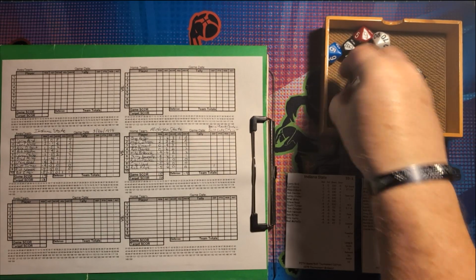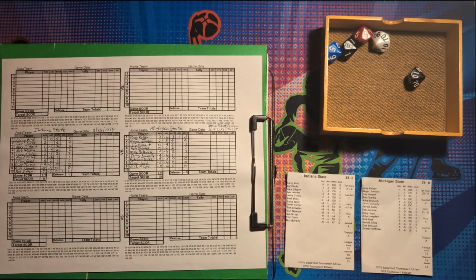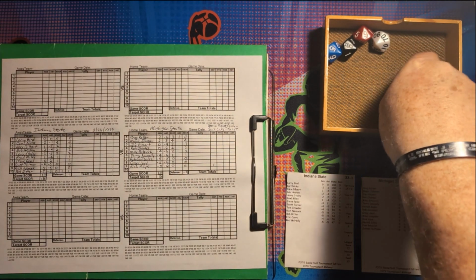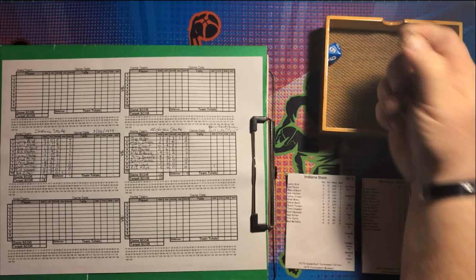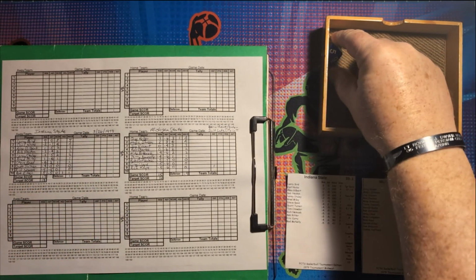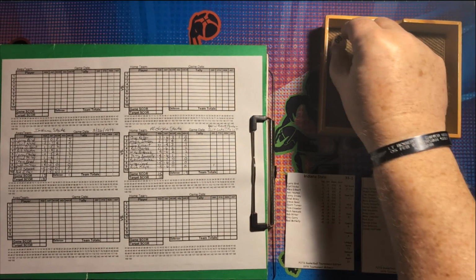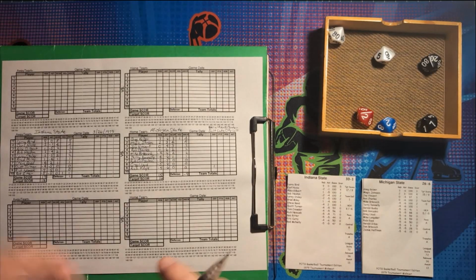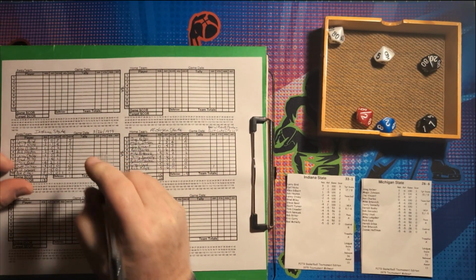Now, Michigan State's defense is a -9, so that means we're going to have to roll 9 times and adjust accordingly Indiana State's score. So I have 5 D10s here, and we're just going to go down the line like this. Okay, so that's an 8. So that's Turner gets a -1.